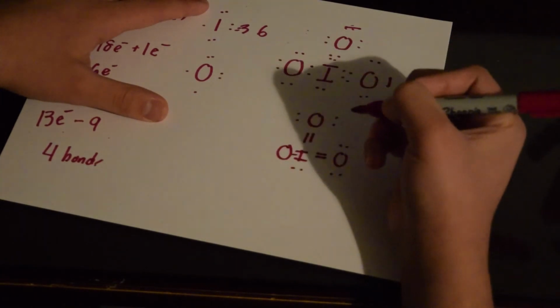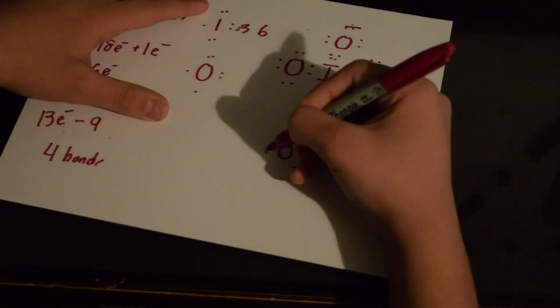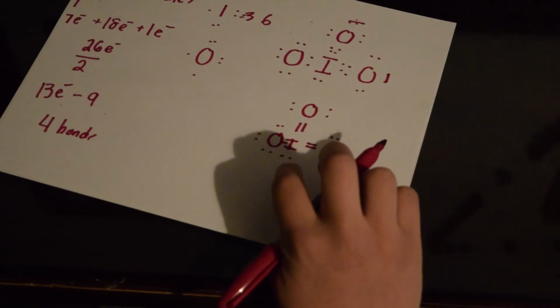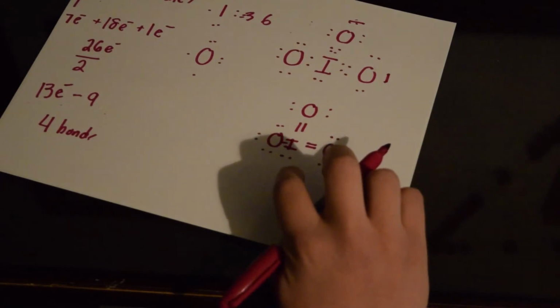And there's one bond there. I'll draw this one out again because it's not too neat. It should look something like that. We'll draw it nicer. It didn't really come out that nice. Okay, so let's draw this out one more time.